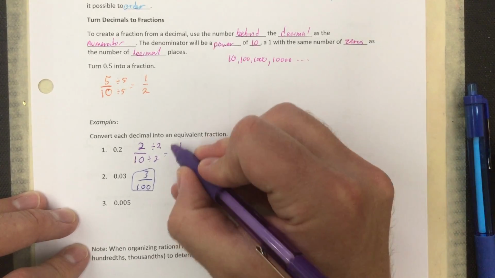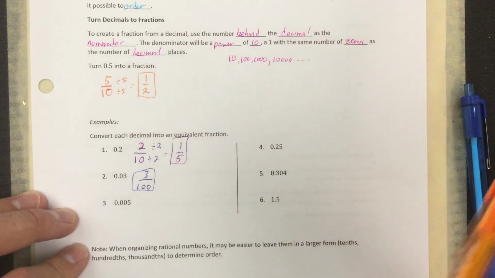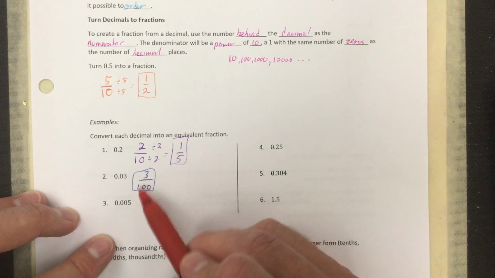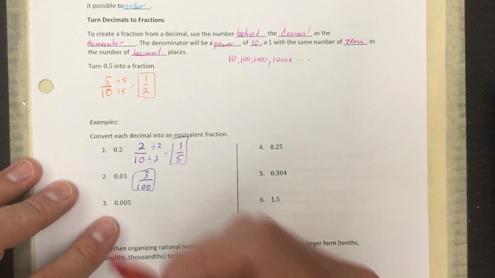Okay, 3 over 100. And sorry, I'm just going to quickly square over my answers here so you can see which ones are the answers. Okay, so this one here, they are both already exactly as simple as we can get.